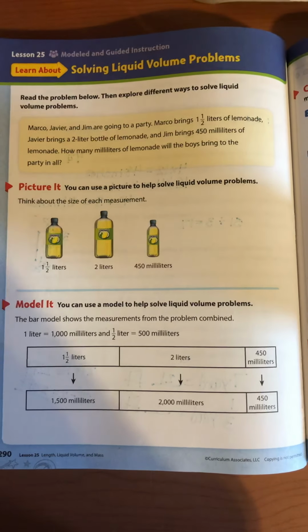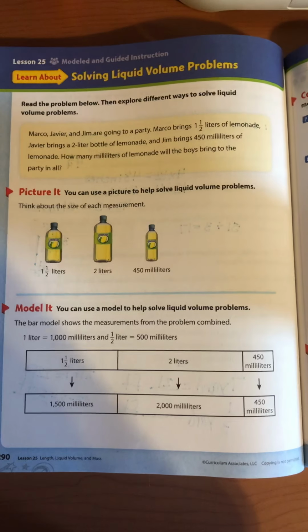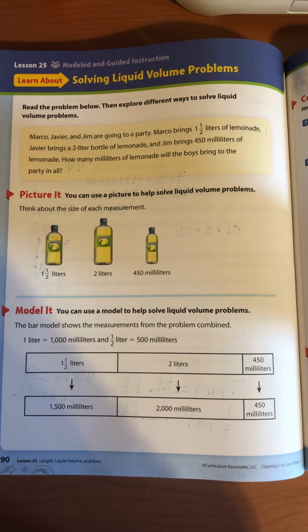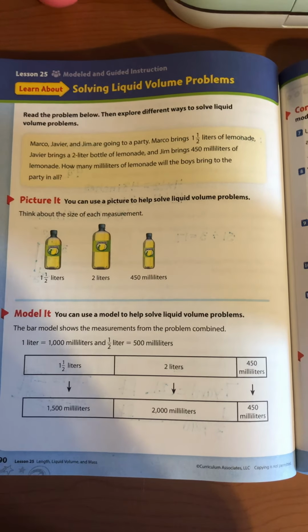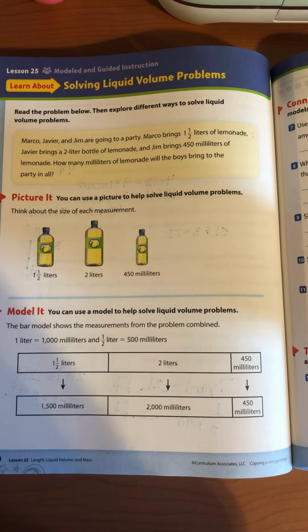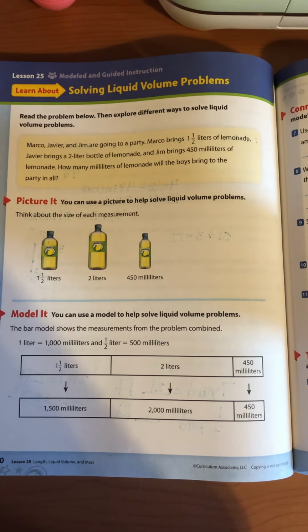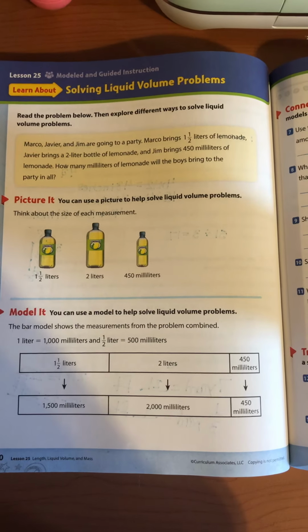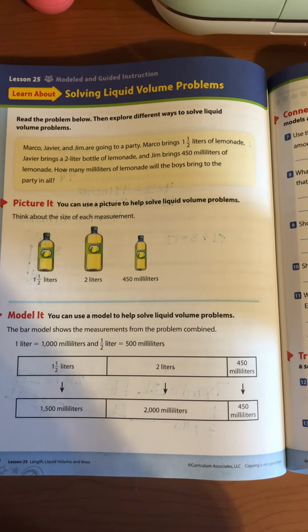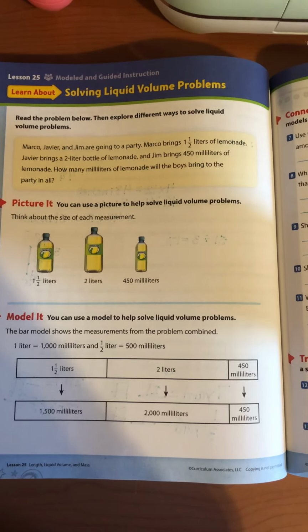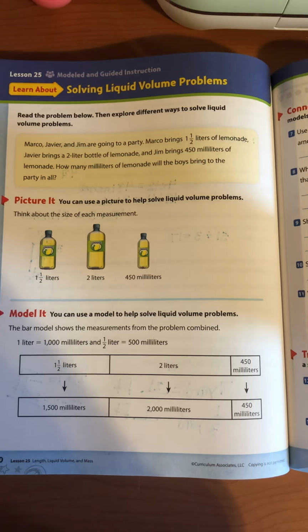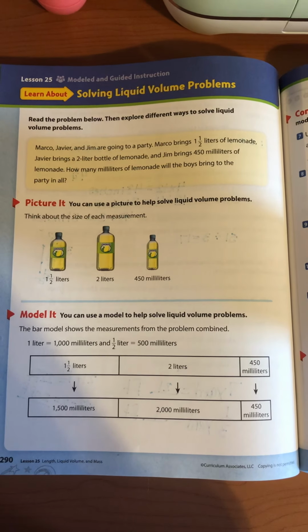Marco, Javier, and Jim are going to a party. Marco brings 1.5 liters of lemonade, Javier brings a 2-liter bottle of lemonade, and Jim brings 450 milliliters of lemonade. How many milliliters of lemonade will the boys bring to the party in all?